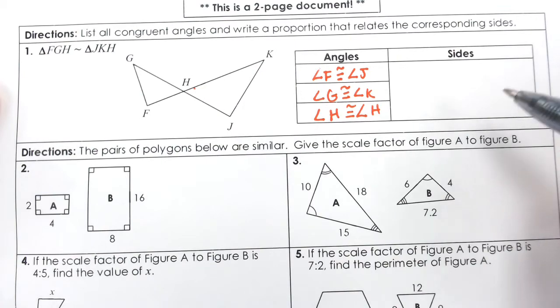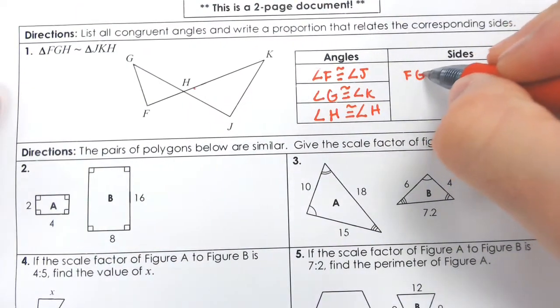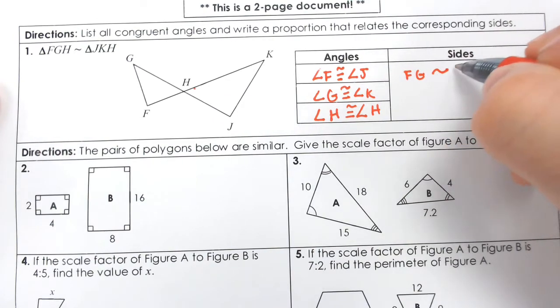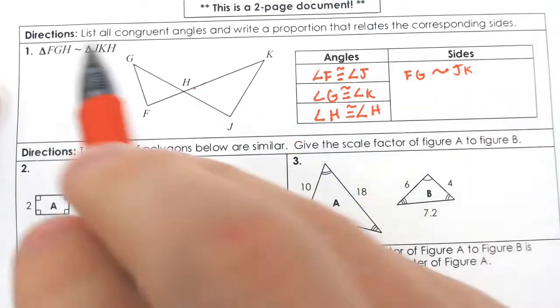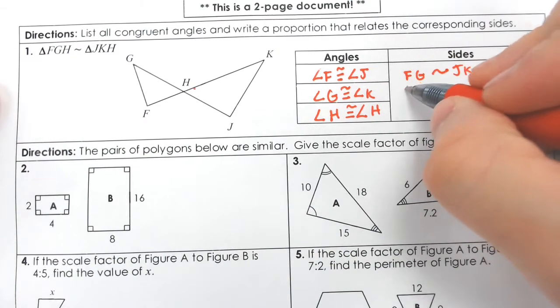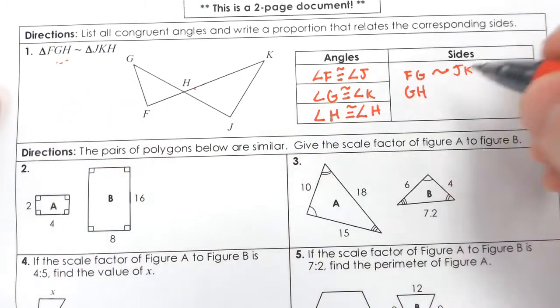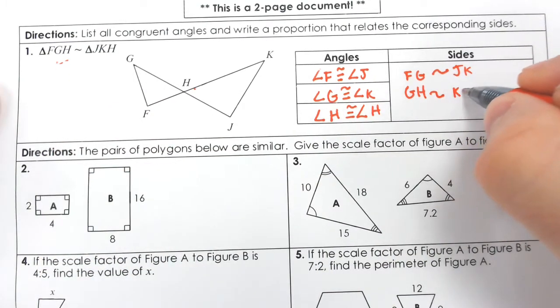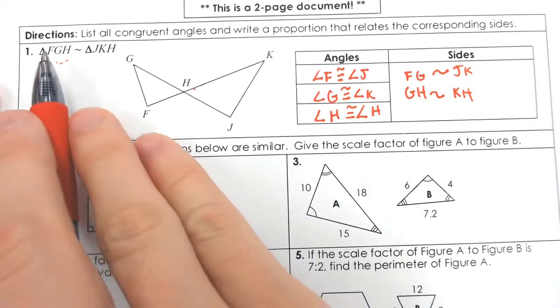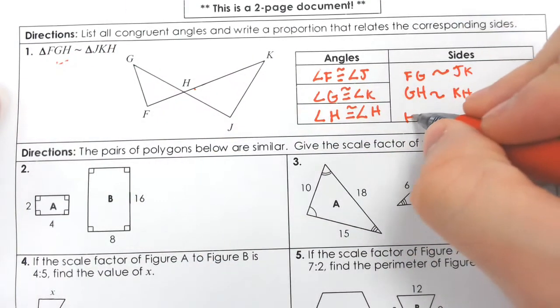Now, sides, we have FG is similar to JK. Those are not going to be the same. One's going to be smaller than the other. And GH, the next two letters, GH, would be similar to KH. And last, the H and the F would be similar to the H and the J.